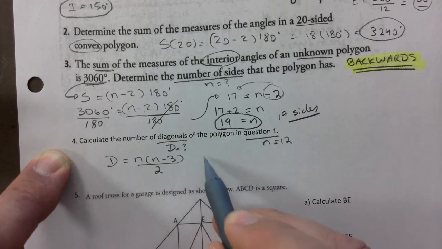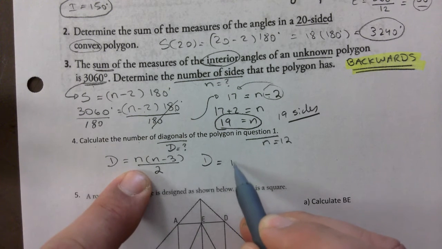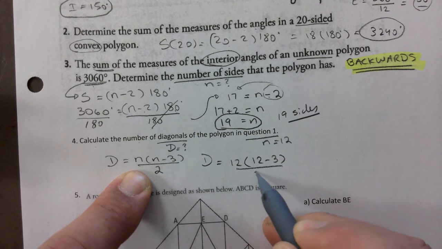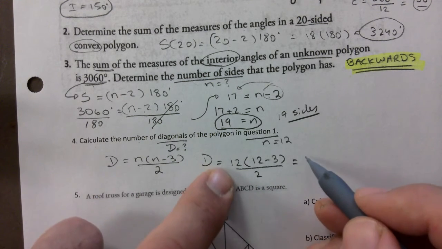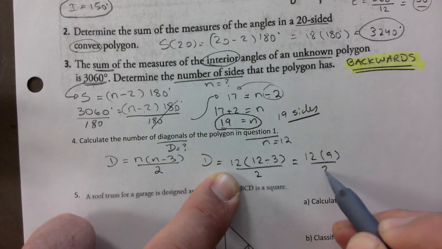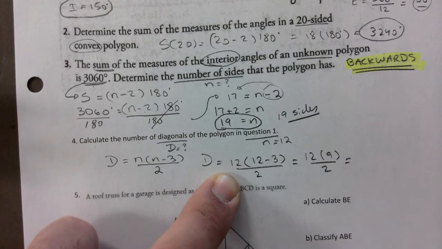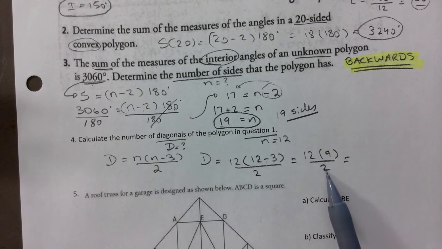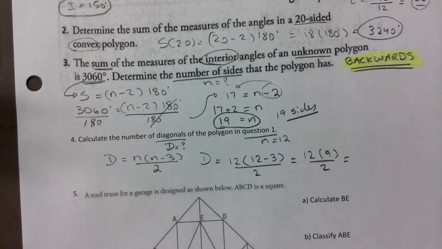D is going to be 12 times 12 minus 3 divided by 2. That is 12 times 9 divided by 2. If you like your mental math, 12 divided by 2 is 6. 6 times 9 is 54.